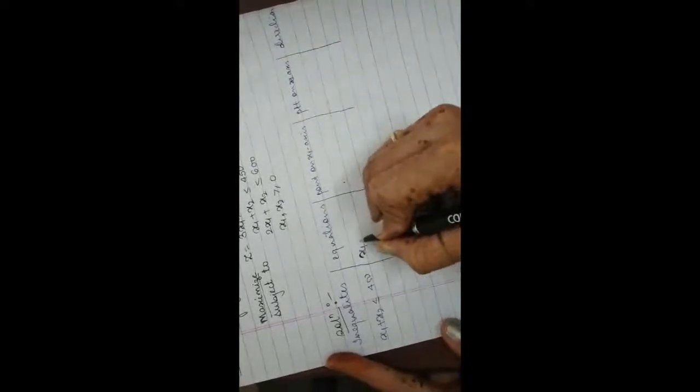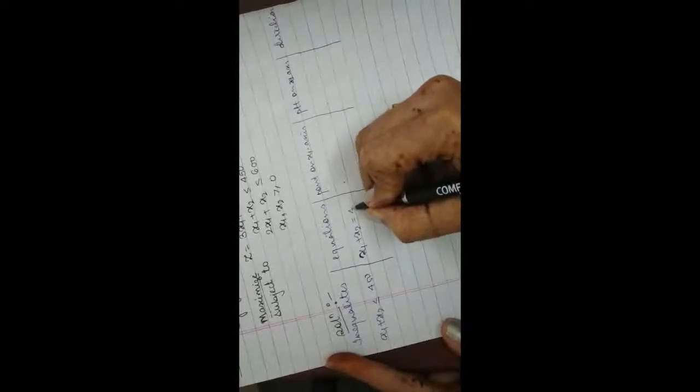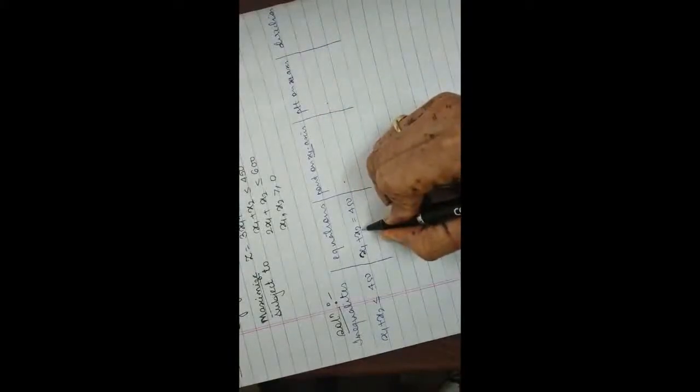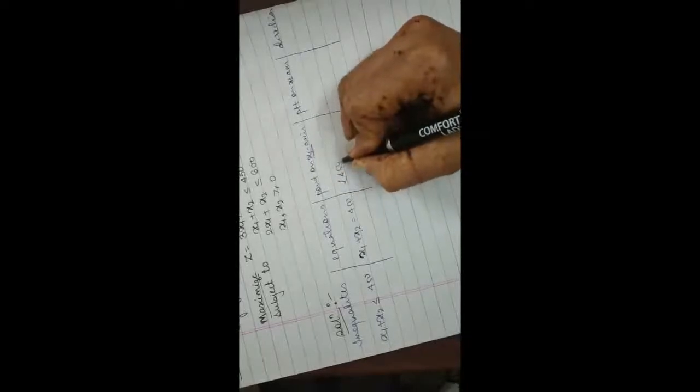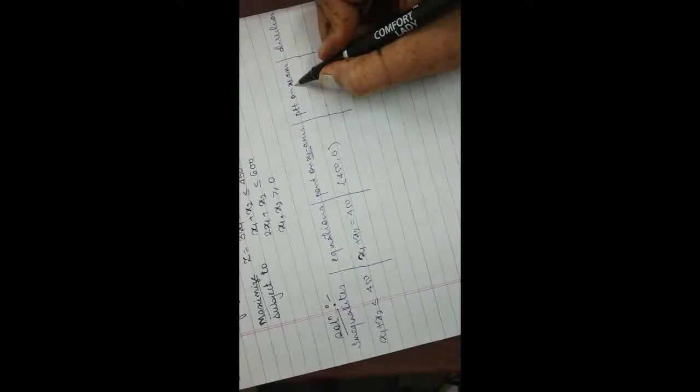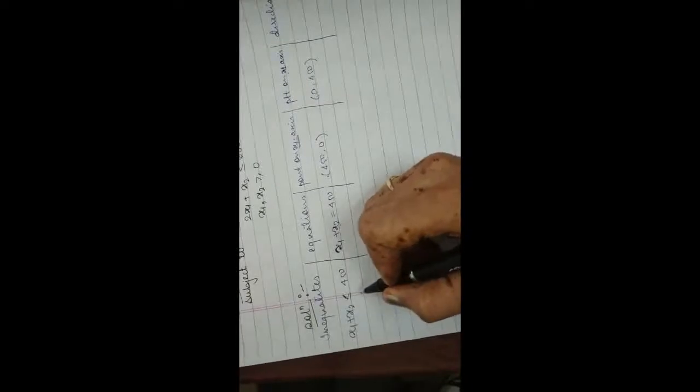I will convert this inequality into an equation, so this becomes x1 + x2 = 450. Point on x1 axis means x2 is 0, so I get 450, 0. Point on x2 axis means x1 is 0, so I get 0, 450. Now my constraint is less equal type, so we have to shade the region towards the origin.